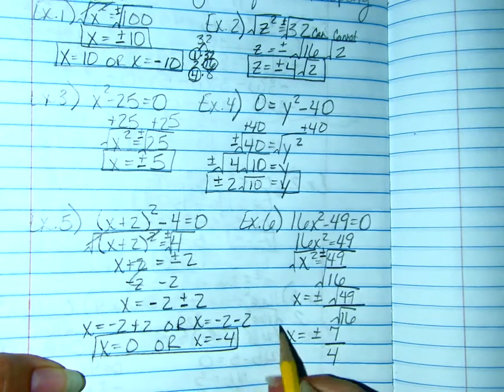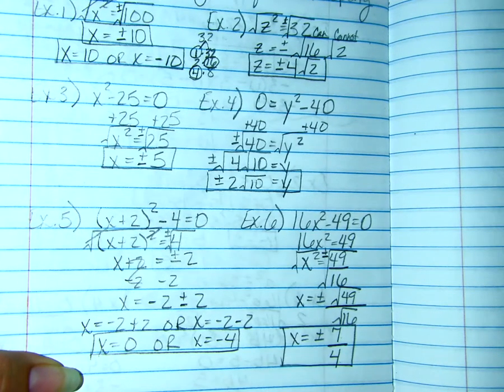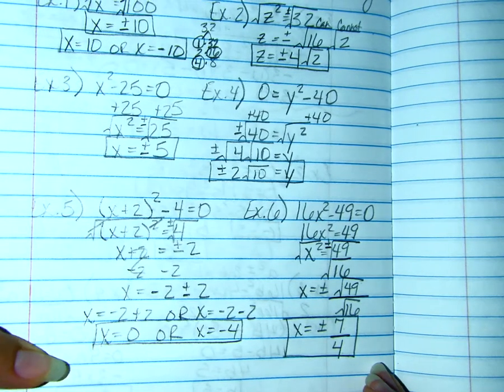Here are your two answers. It has one step less, I believe, than factoring and solving, but it's the same basic process. You'll get the same answers even if you had factored and solved.